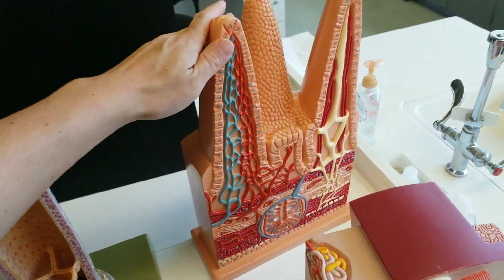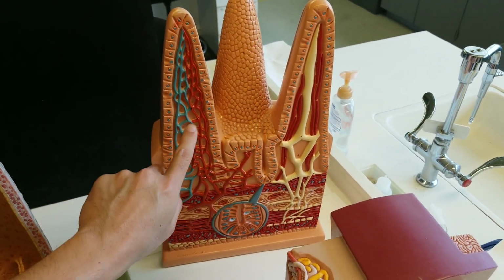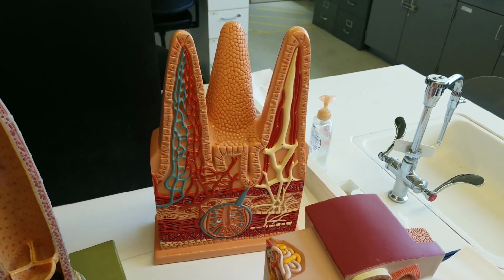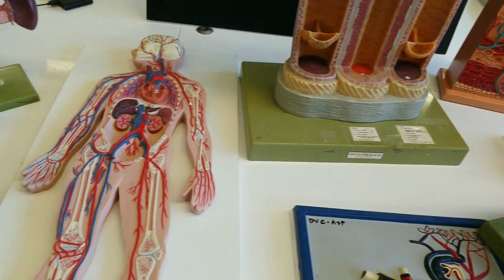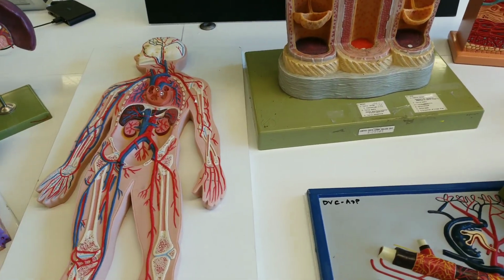So this model here is representing the intestines, the villi of the intestines, and you've got capillaries found inside of those villi for absorbing nutrients in that case. So those are the three basic types, but we can break that down even further.